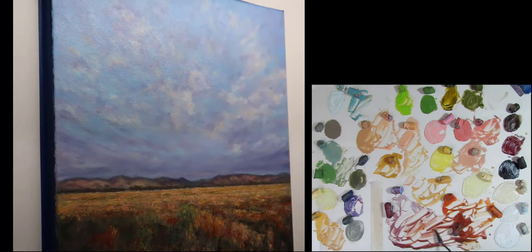It's kind of a cool process because it's just kind of abstracty. It's really pretty though. You know, like the colors that go together, they're just really pretty.